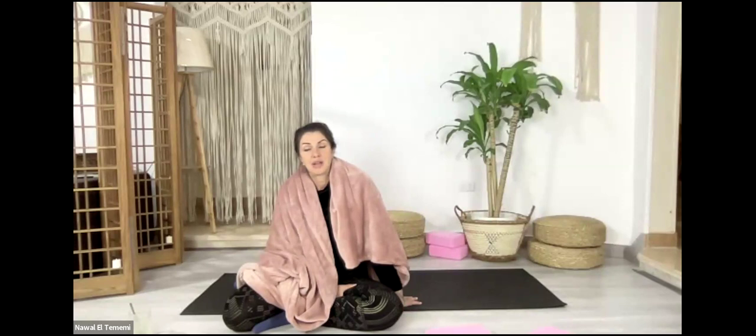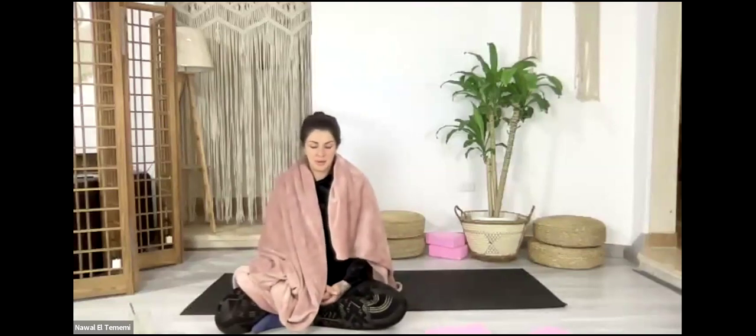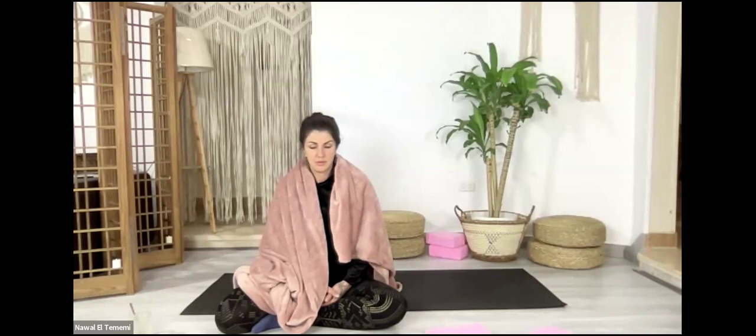And staying with the breath. Breathing in through the nose and out through the mouth. And in through the nose and out through the mouth. And staying present with your breath for the next 4.